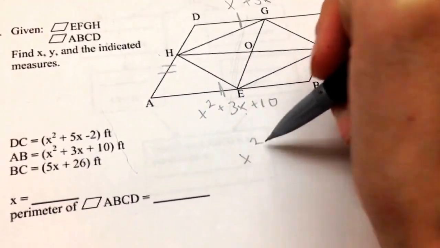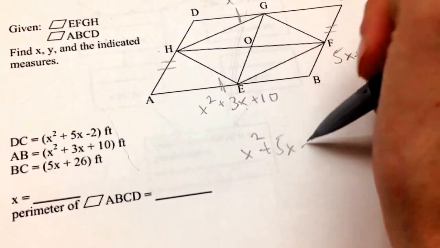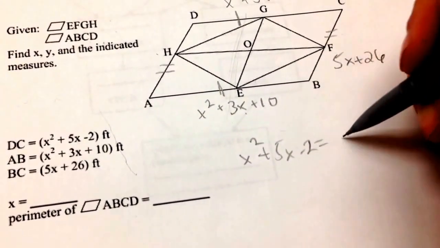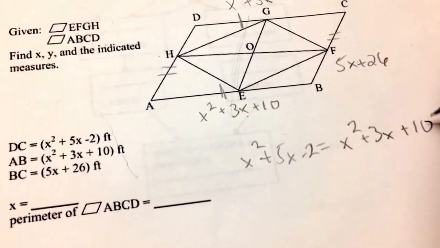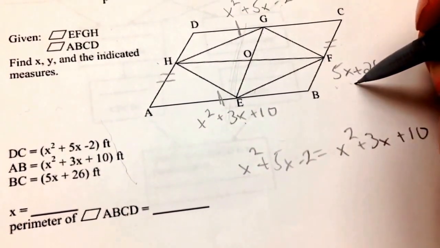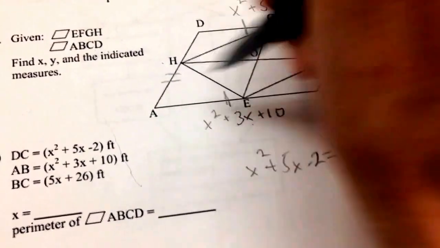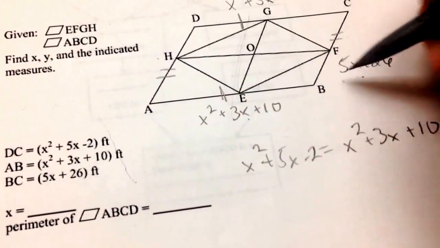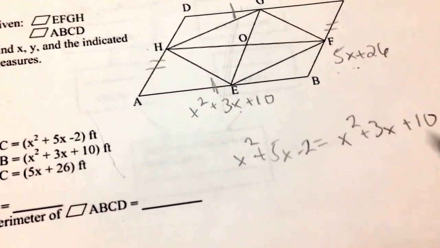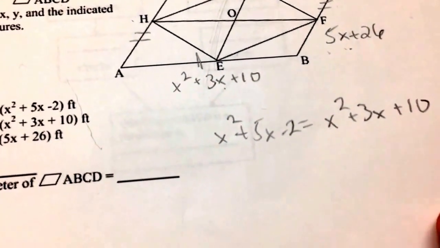First off, we need to set the two sides equal to one another. So that would be x squared plus 5x minus 2 is equal to x squared plus 3x plus 10. Please recognize that there's nothing to set 5x plus 26 equal to, so we can't do anything with this one. We just have to solve for the x's here.